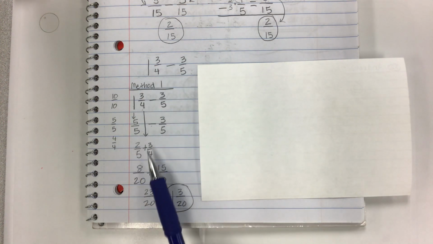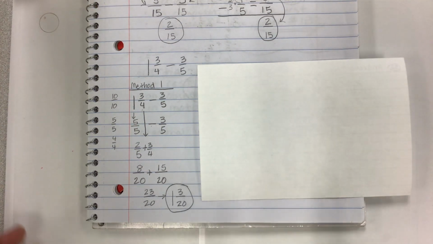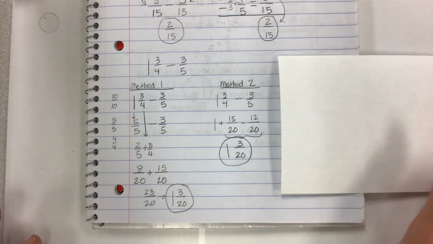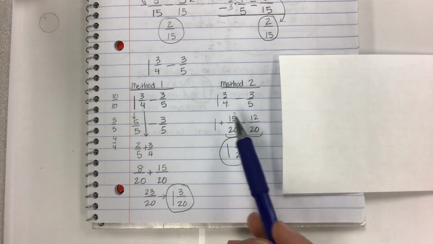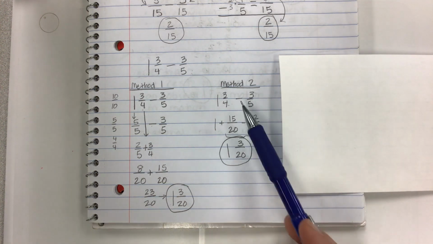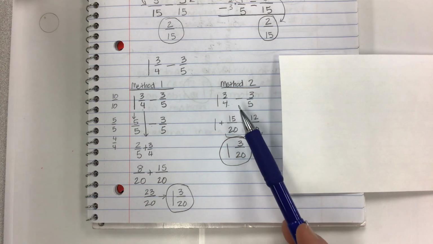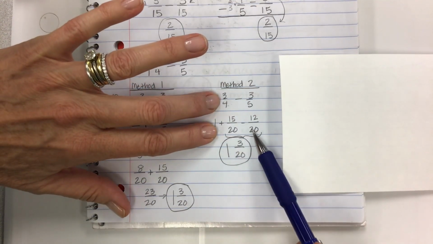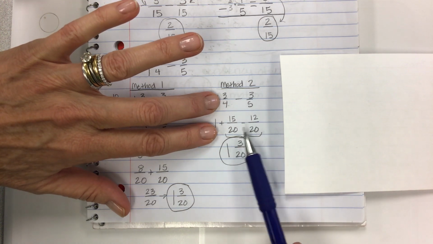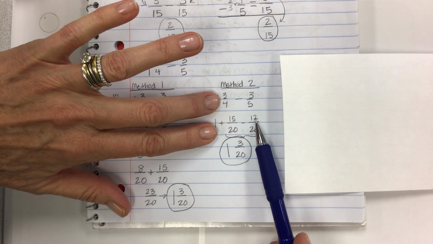Sometimes it kind of takes a little bit of extra work and you say, oh, I don't really want to do it that way. That's fine, because there's another way. This one happens to be pretty short and simple this time. And so for this one, because when you make a common denominator for the 4ths and the 5ths, you end up with a big enough number here to pull from here.